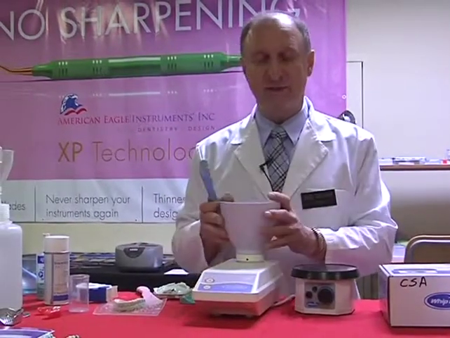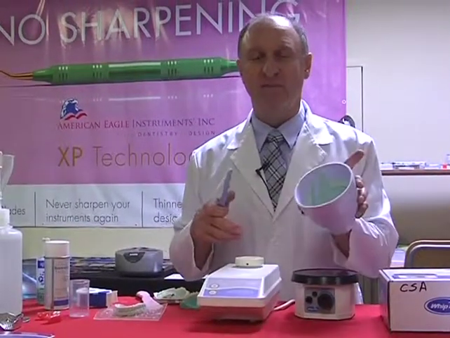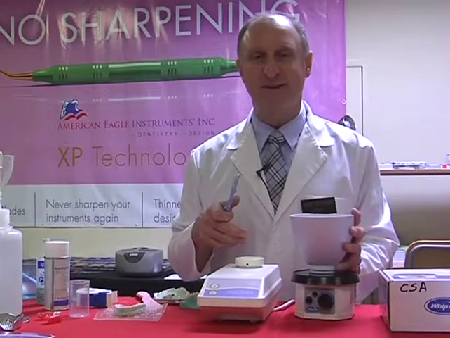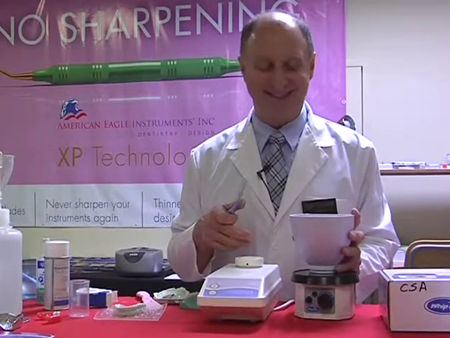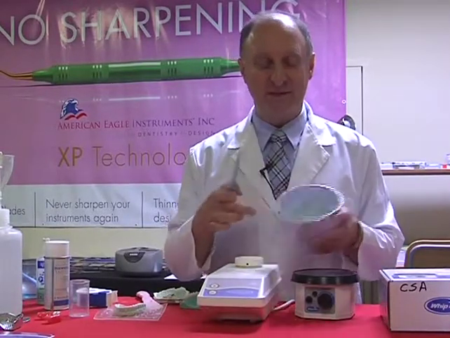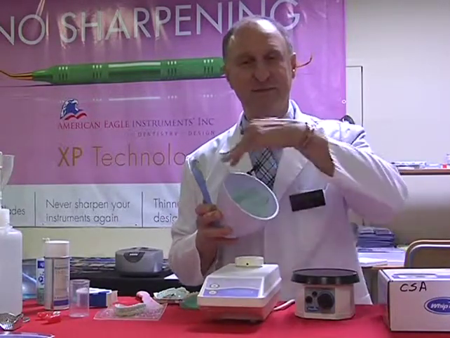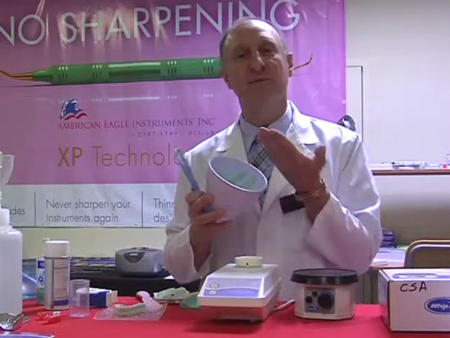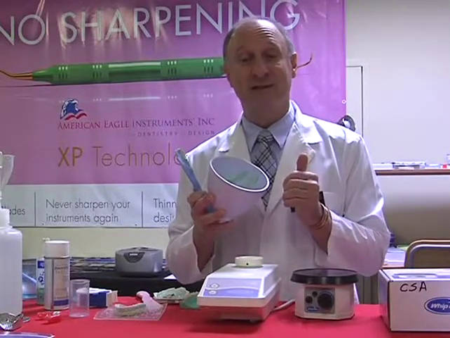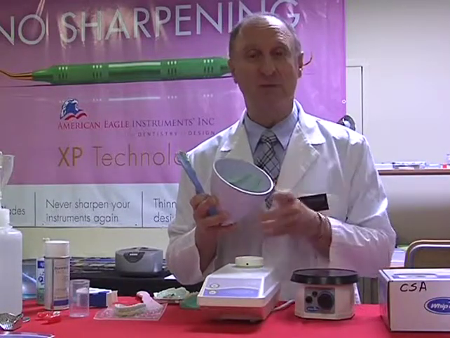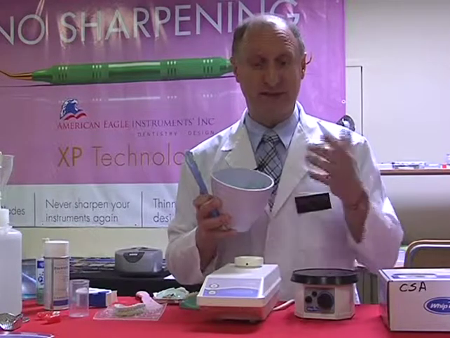One of the worst things that you can do is taking your bowl with a mix on top of the vibrator, and I see every office doing this. They watch all the little bubbles come from the surface, but what it's going to do is actually take more air from around the surface of the bowl, put it back through the mix, and so you're actually aerating the mix, which is really what we don't want to do. We want to try and squeeze all the air out.